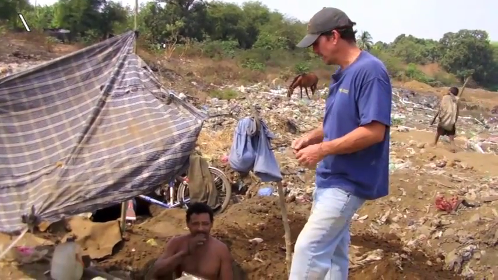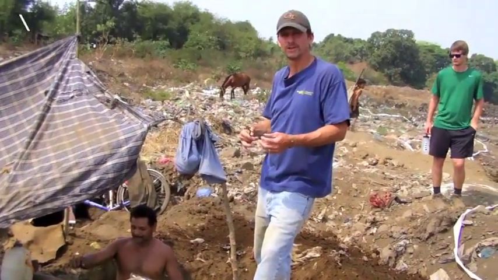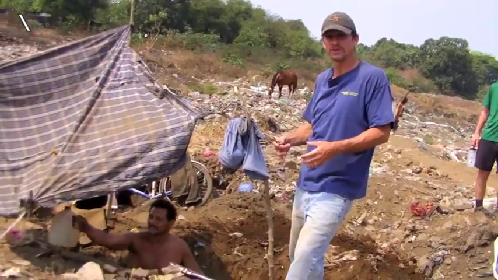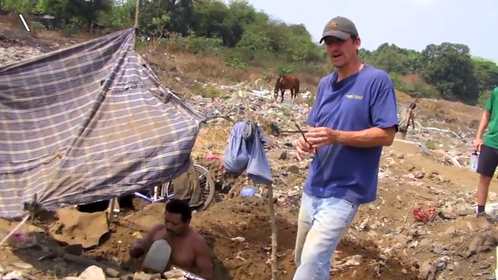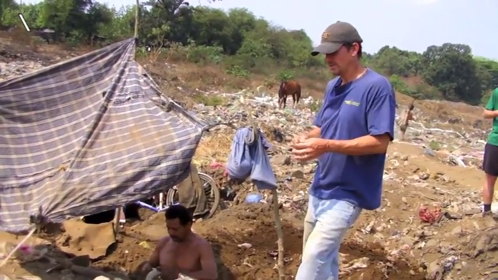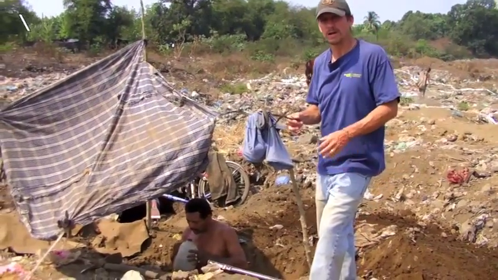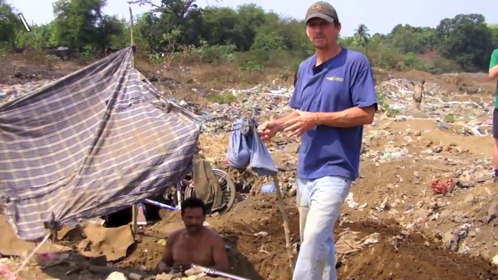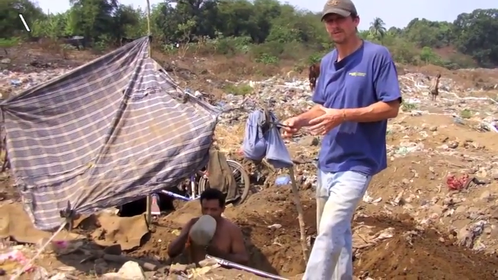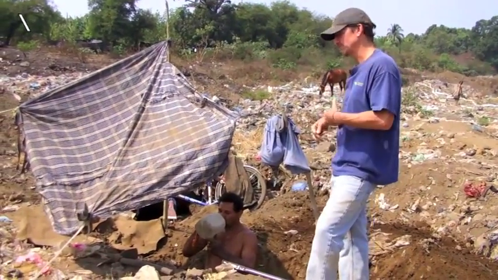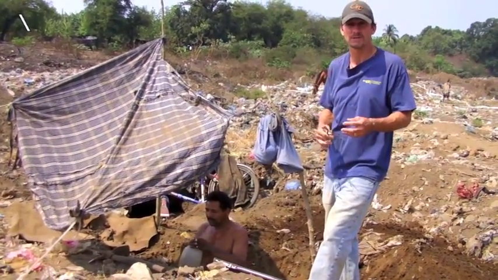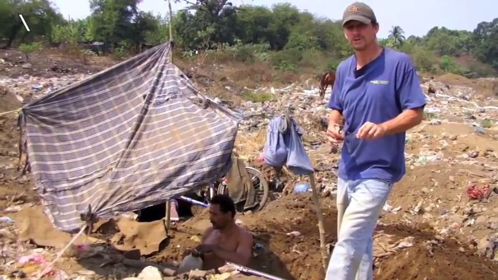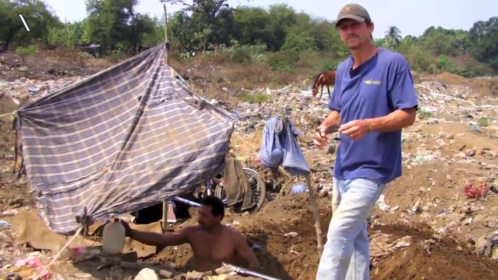What he's doing every day, he's digging down into the garbage that's been here for years, and he's looking for iron and steel. What he's able to get out of here, 12 or 13 pounds a day, he's got to feed his family of 12 people every day. So he's in there digging down and trying to find what he can find to feed his family. He said it's extremely difficult, what he's doing.